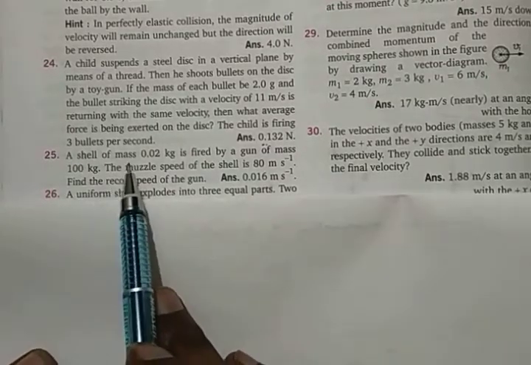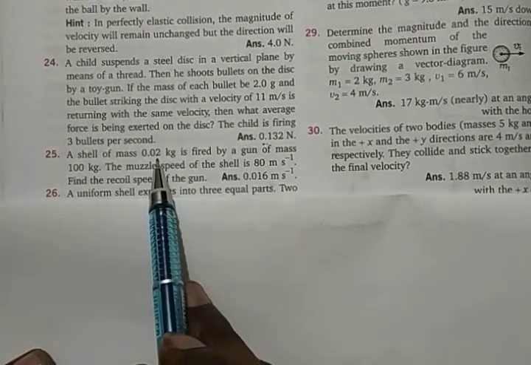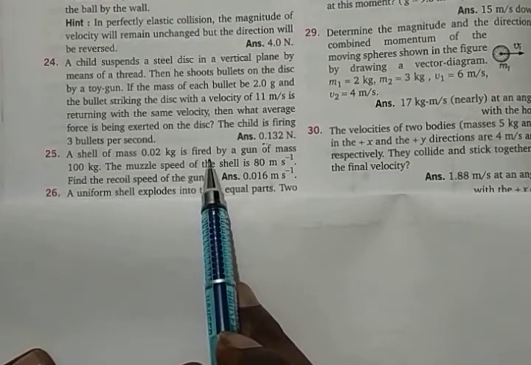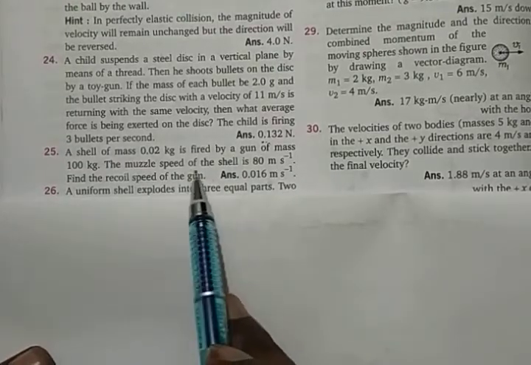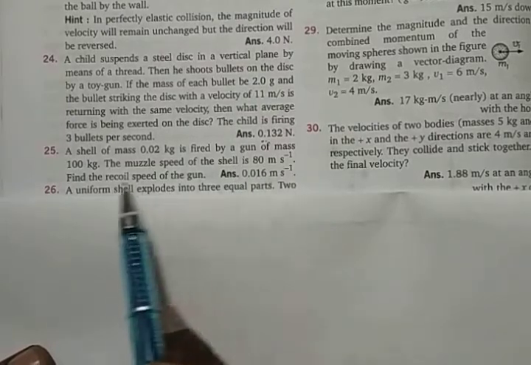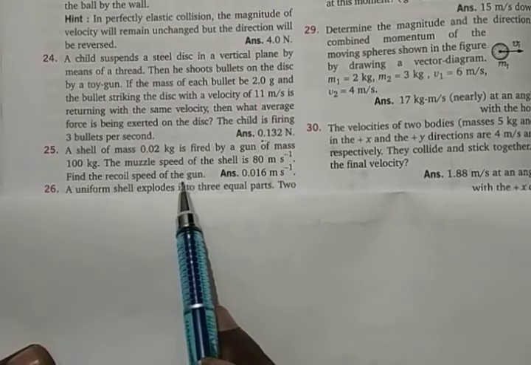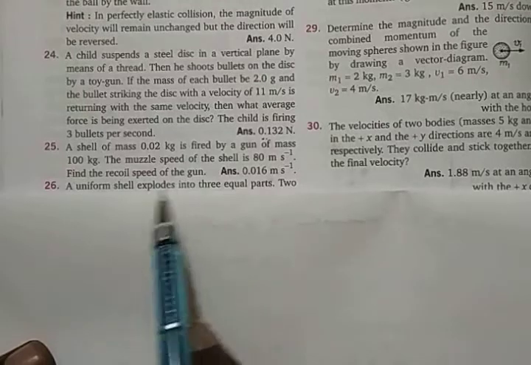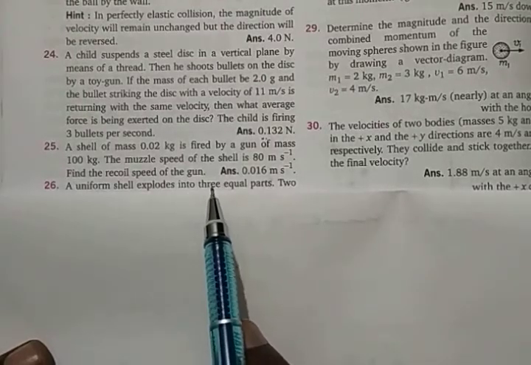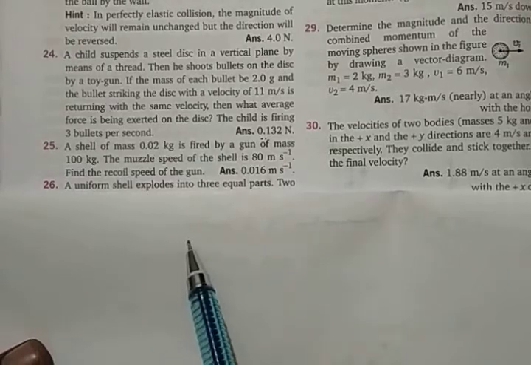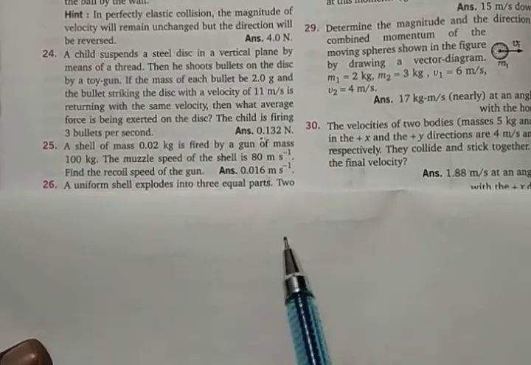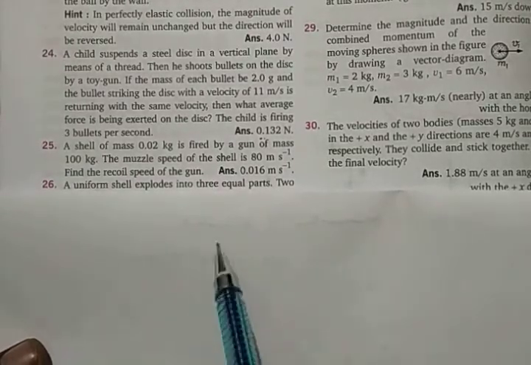A shell of mass 0.02 kilograms is fired by a gun of mass 100 kg. The muzzle speed of the shell is 80 meter per second. Find the recoil speed of the gun. It's a very, very simple question. You can draw it yourself and find out. Pause this one. Try to draw the diagram for this. Just pause it, take some time. Draw the diagram and write the parameters.